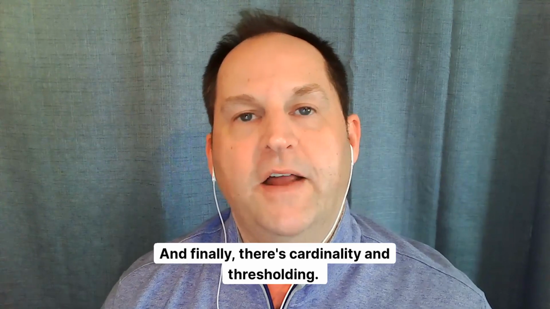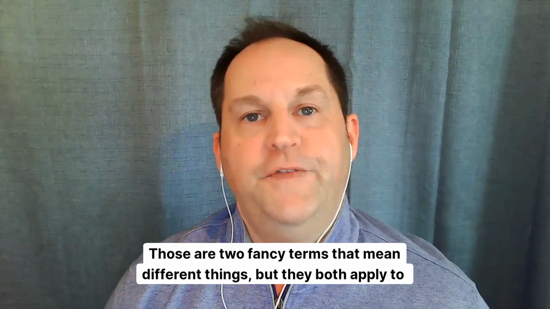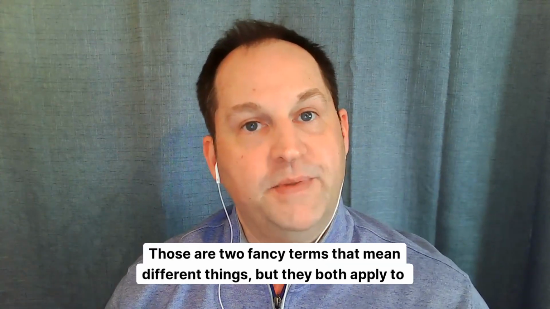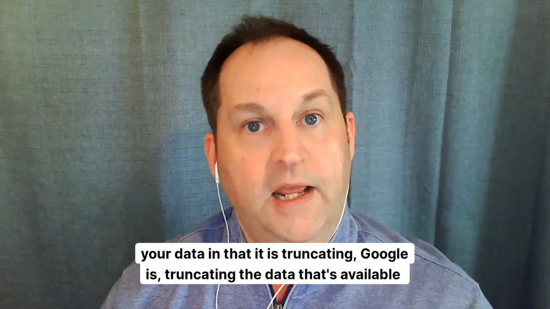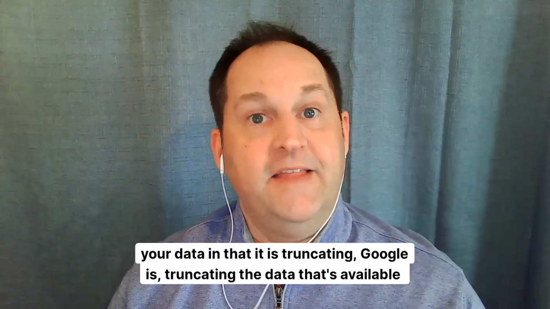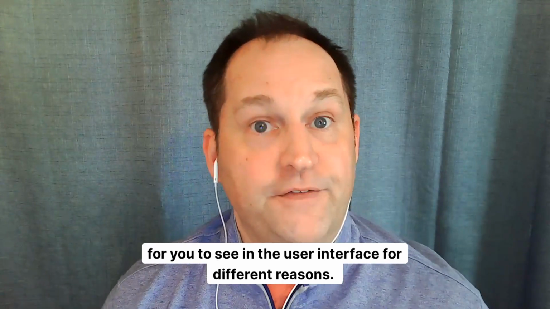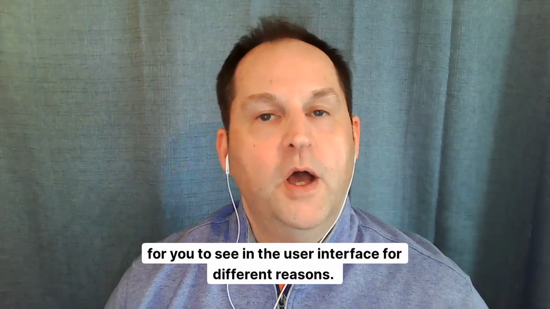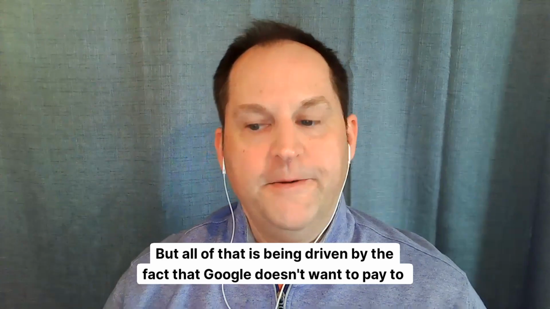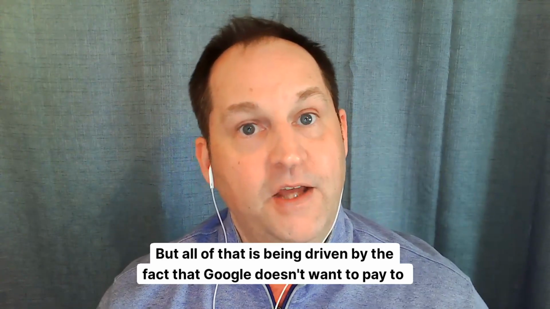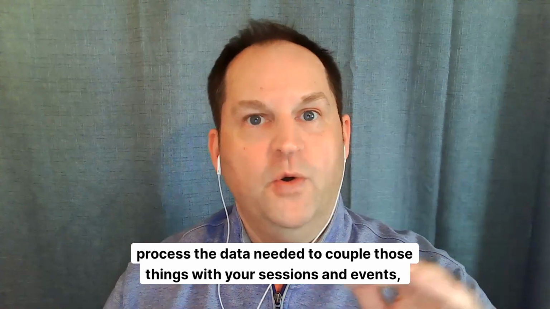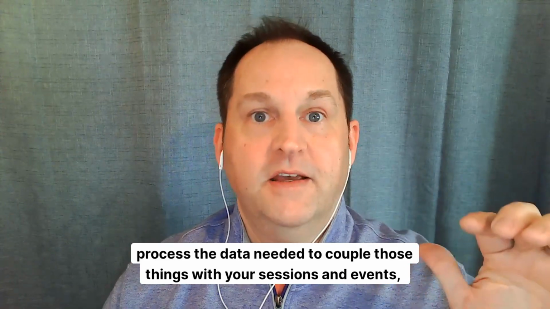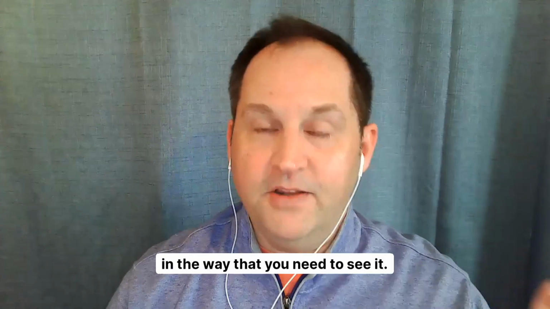And finally, there's cardinality and thresholding. Those are 2 fancy terms that mean different things, but they both apply to your data in that Google is truncating the data that's available for you to see in the user interface for different reasons. But all of that is being driven by the fact that Google doesn't want to pay to process the data needed to couple those things with your sessions and events, hits, users, items in the way that you need to see it.